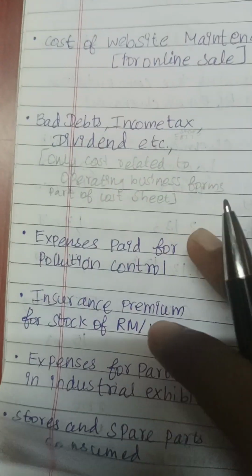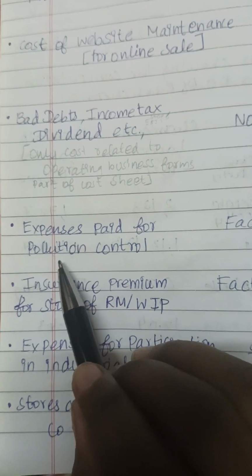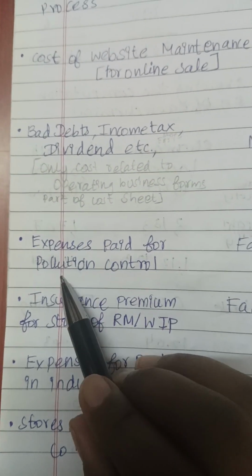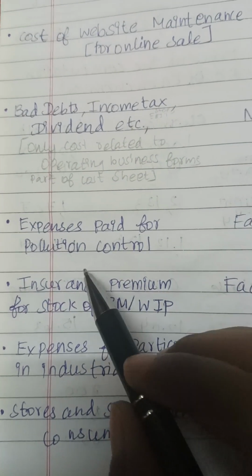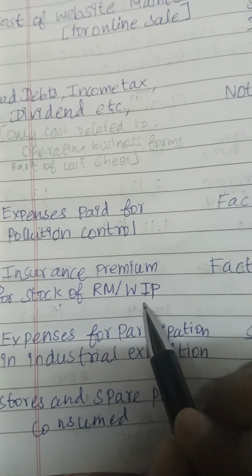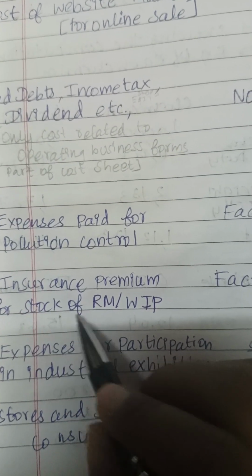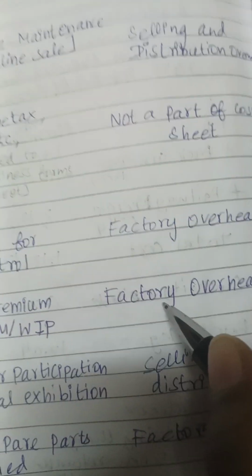So expenses paid for pollution control. After seeing the word expense, don't post it under direct expenses. Where will pollution happen? If we run the machinery, we will have pollution, all those problems. So expenses paid for pollution control will come under the factory overheads. Insurance premium for stock of raw material and work in progress will come under factory overheads. Simply after seeing the words stock of raw material, don't straightly put it into the direct material. It should come under factory overheads.